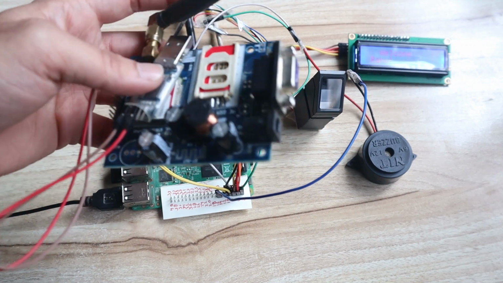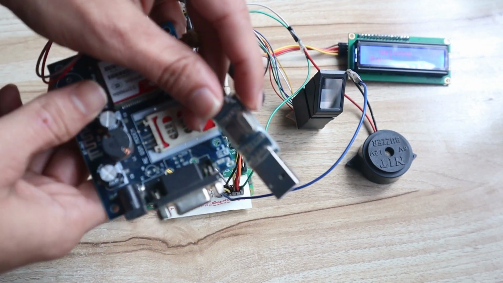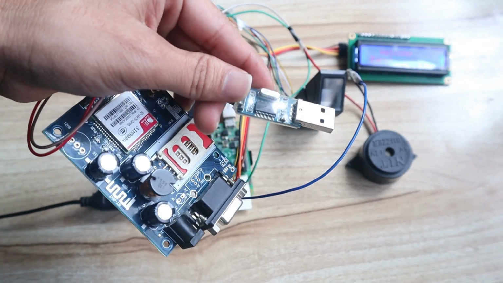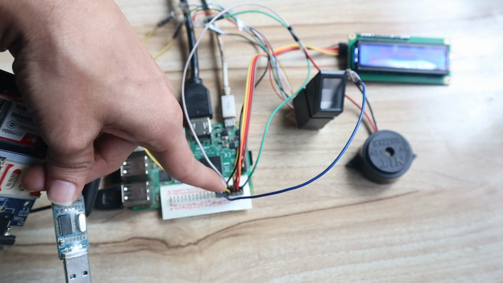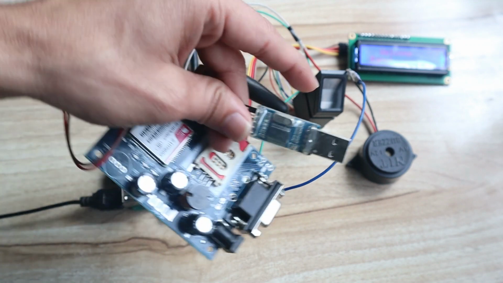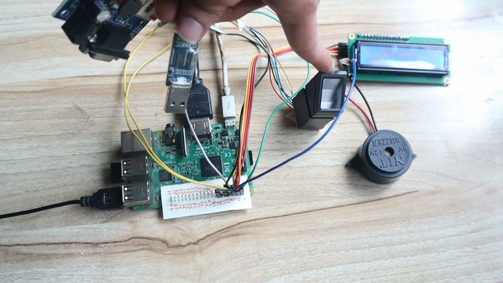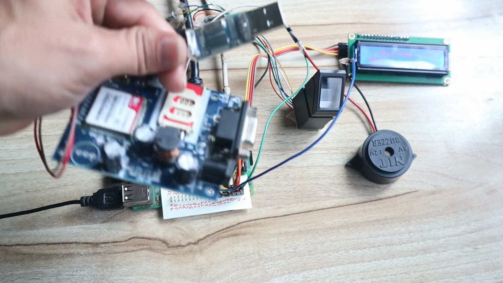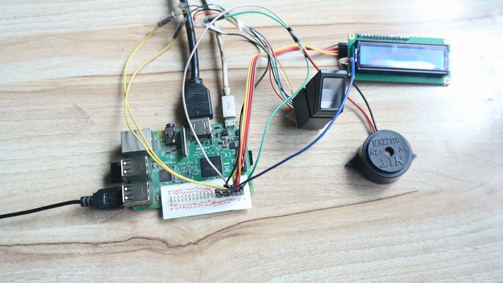Okay, so the last module remaining, this GSM module. For that GSM module you should purchase this USB to serial converter. Why? Raspberry Pi only has one UART port at this pin. We require another UART port because one UART port is already connected with this fingerprint sensor module. So for the second UART port you should purchase this USB to serial converter.